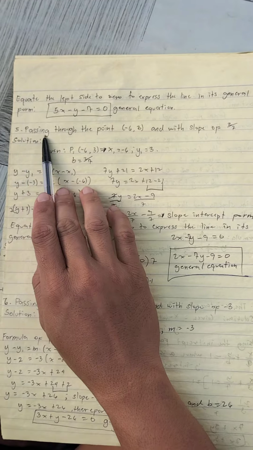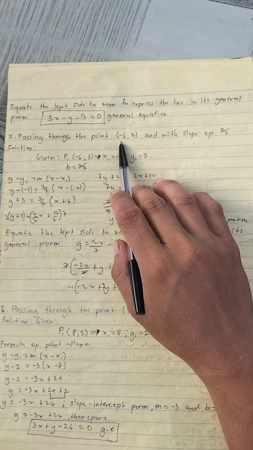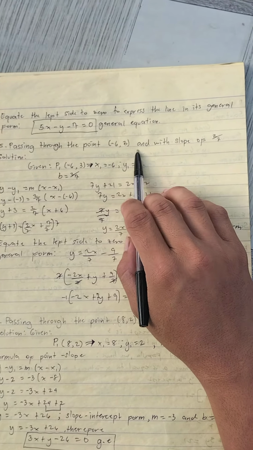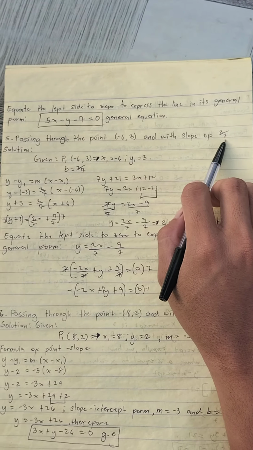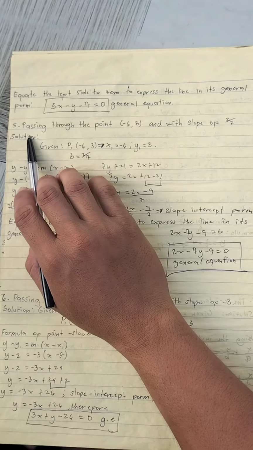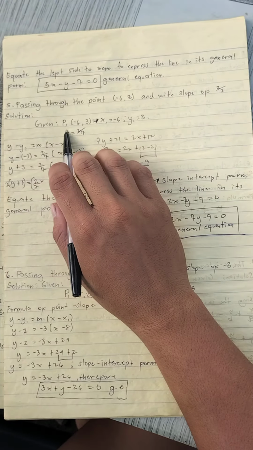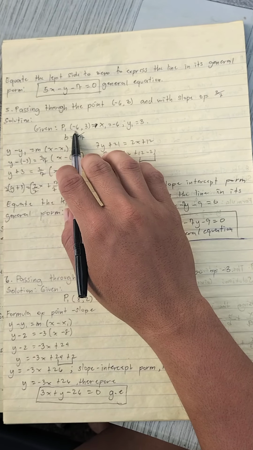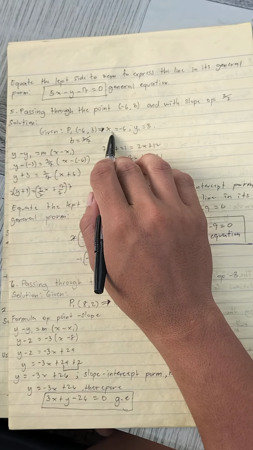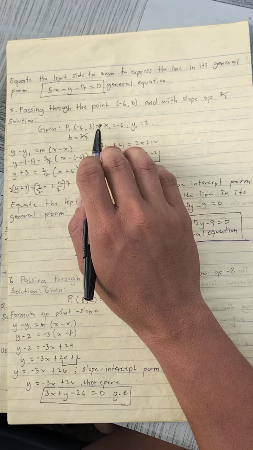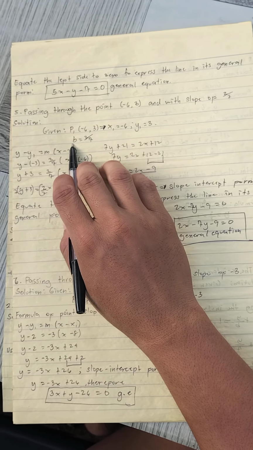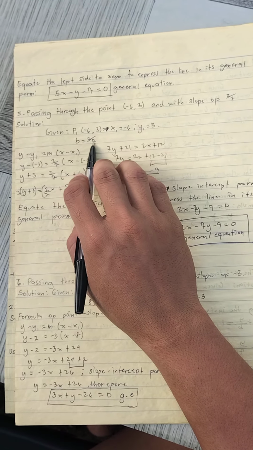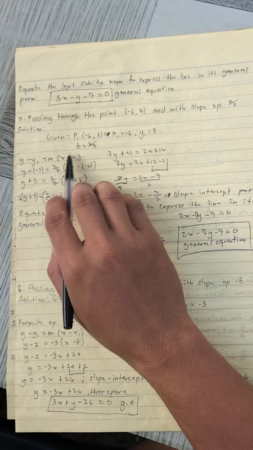Number 5. Passing through the point of negative 6 and 3 and with the slope of 2 over 7. So, here's the solution. Given point 1 of negative 6 and 3, so our x sub 1 is negative 6 and our y sub 1 is equal to positive 3. And our slope is 2 over 7.